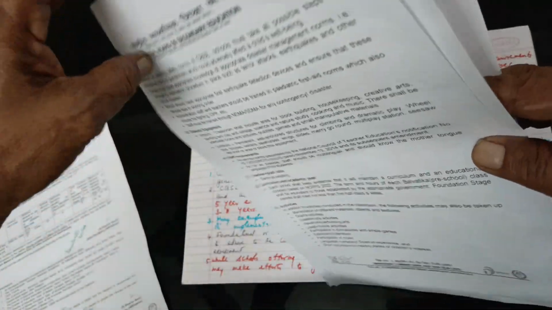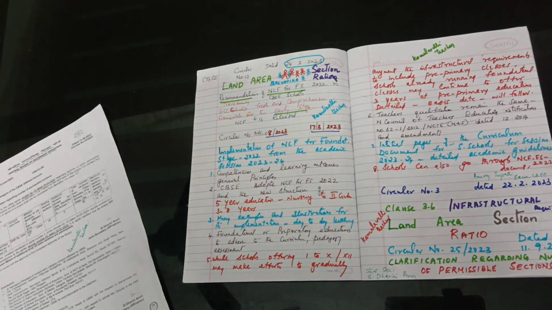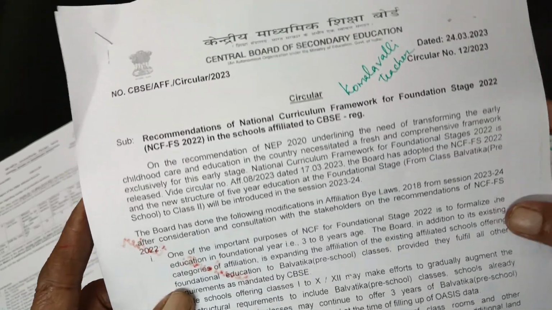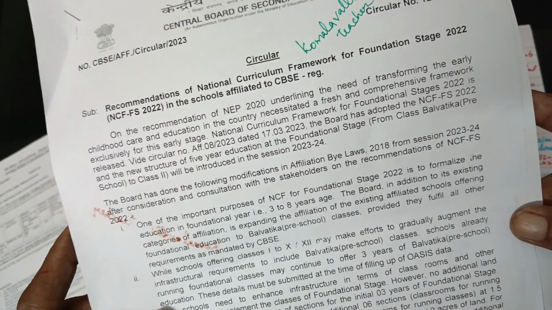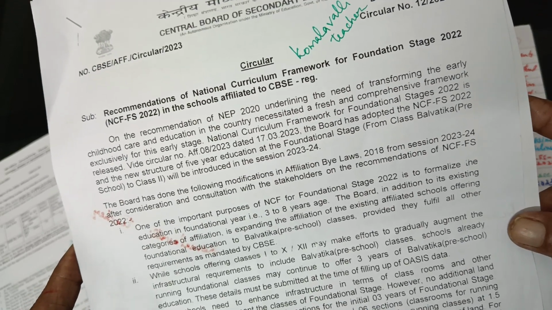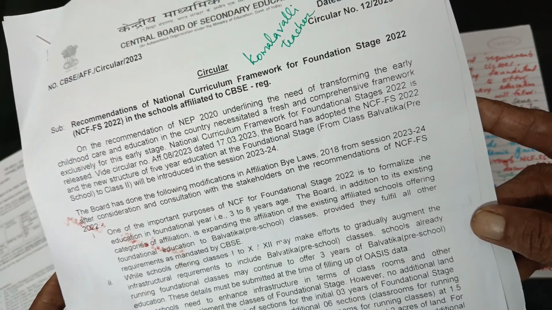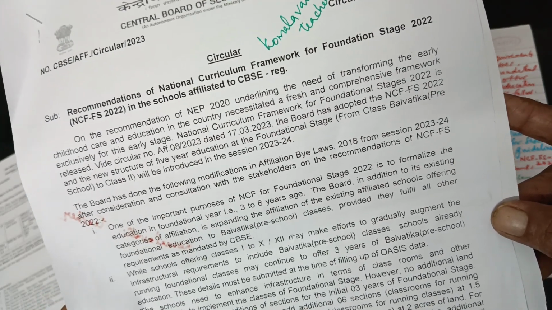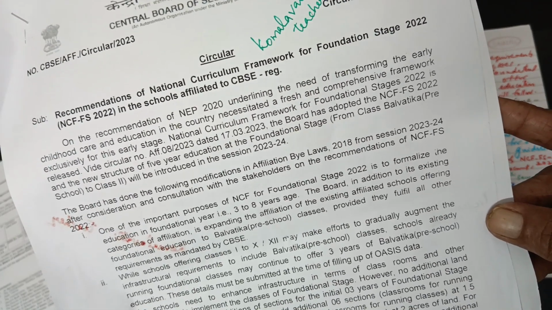Then next we can see what the other circular, circular number 12 dated 24th of March, mentions. Recommendations of National Curriculum Framework for Foundation Stage 2022 in schools affiliated to CBSE. On the recommendation of NEP 2020, underlying the need of transforming early childhood care and education in the country, it necessitated a fresh and comprehensive framework exclusively for this stage.